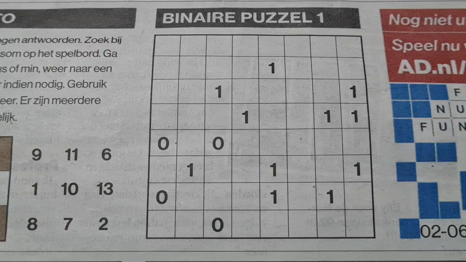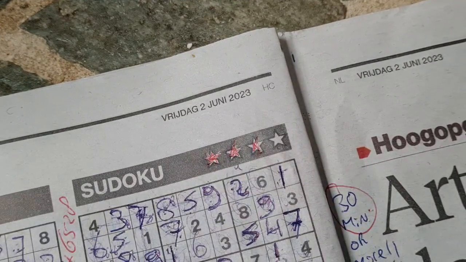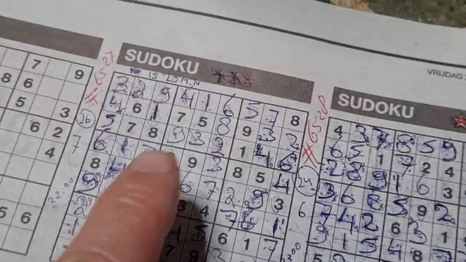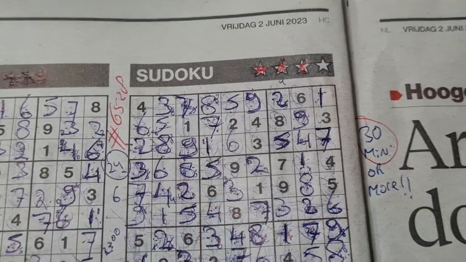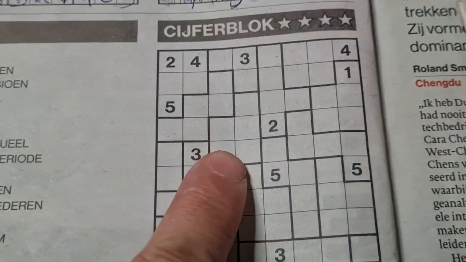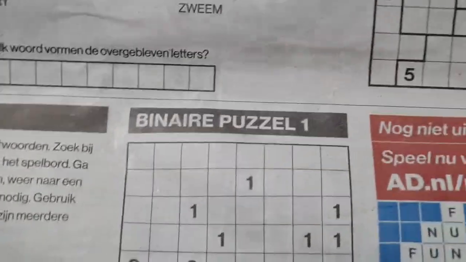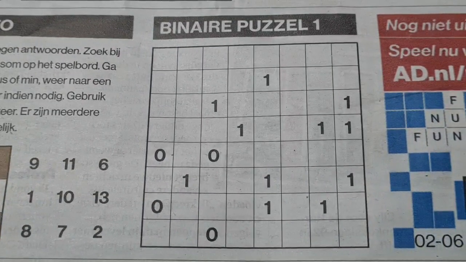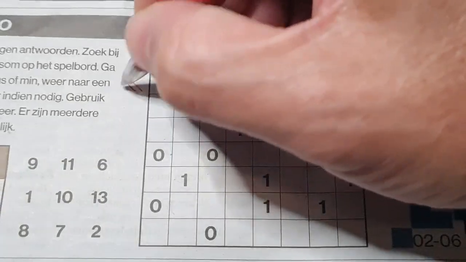Yes, the third puzzle is a binary, in addition to today's newspaper on Friday, the first Friday of the month, June the 2nd, 2023. I've already solved two puzzles, the 1-star Sudoku and the 4-star Sudoku. So two puzzles remain, the tectonic with 4 stars and the binary. Yes, it's binary time, and this will be number 6529.